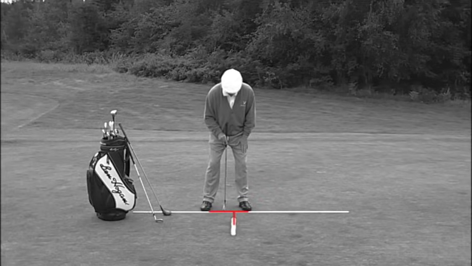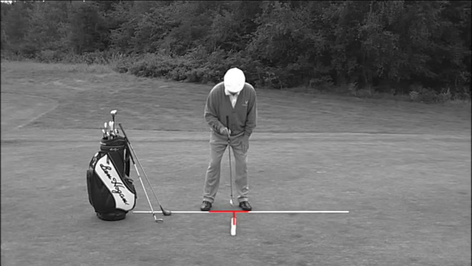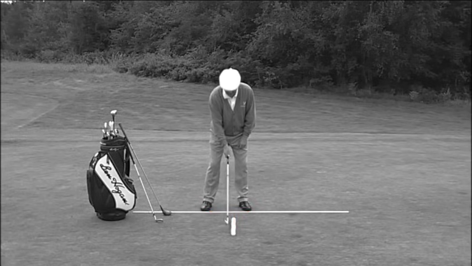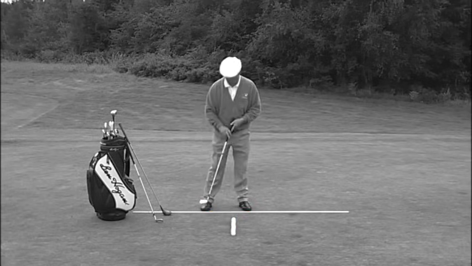There's dead centre, there's left. The row of balls is left centre. So the 6-iron is played from a left centre ball position with the handle of the club clearly over the ball.